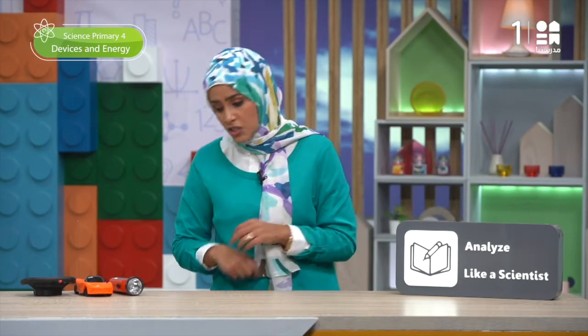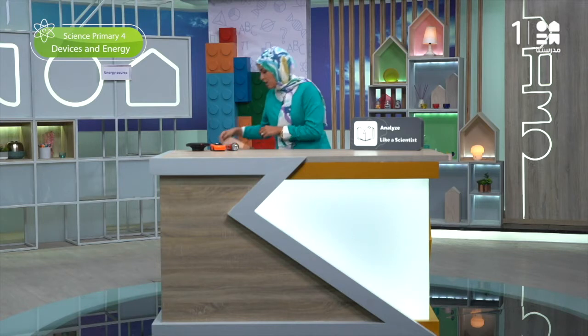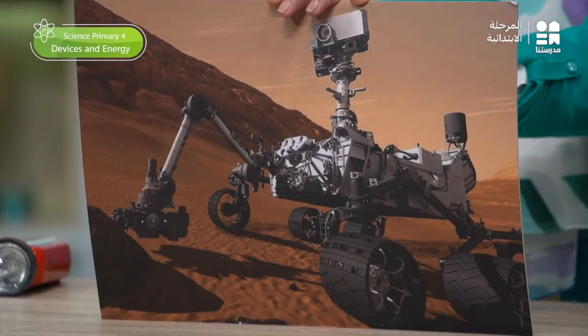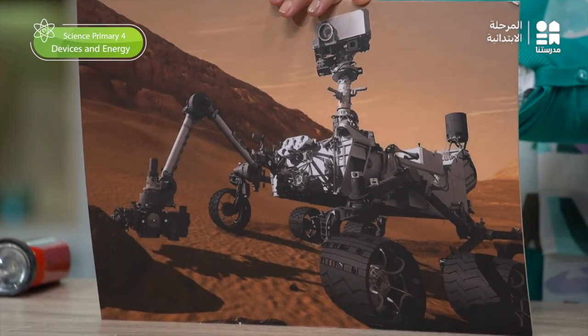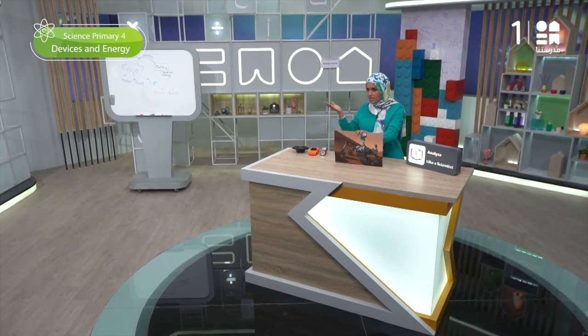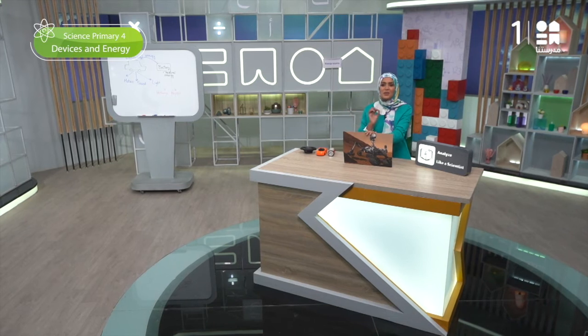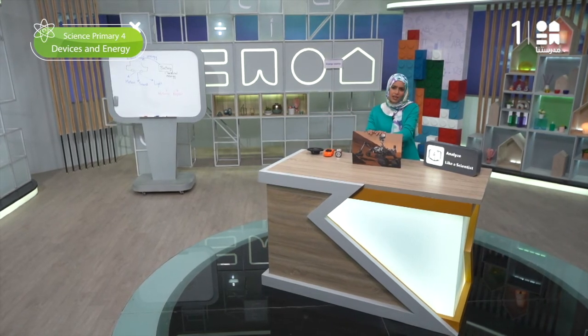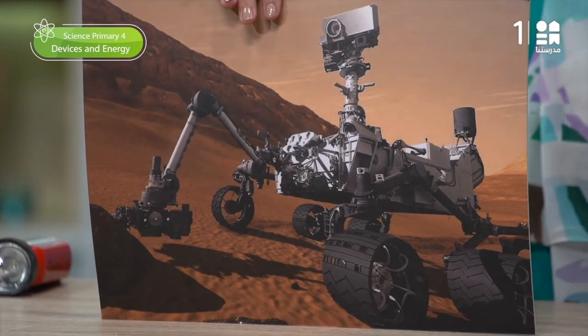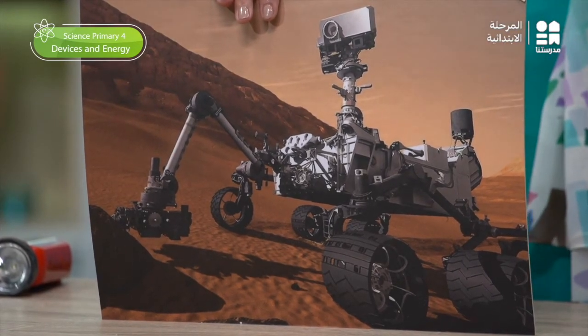First of all, I want you to look carefully at the picture that I have here. Look carefully at the picture. Have you seen it before in a movie or maybe in a book? Or is it like any device you use or something around you? You might see that it looks like a car. Do you see anyone riding it? شايفين حد راكبها؟ This means that it's remotely controlled.